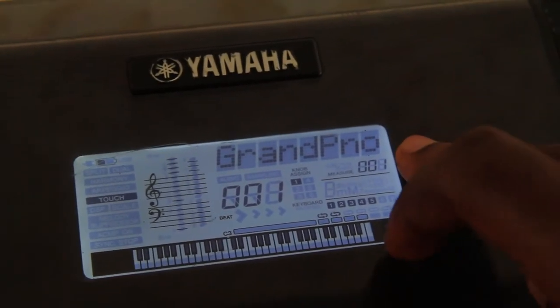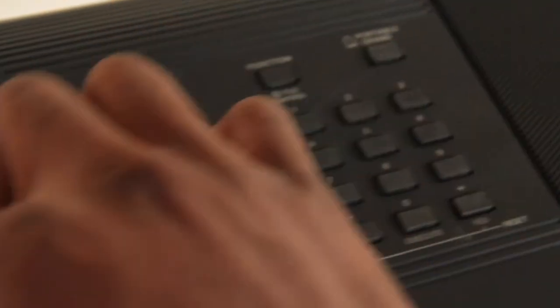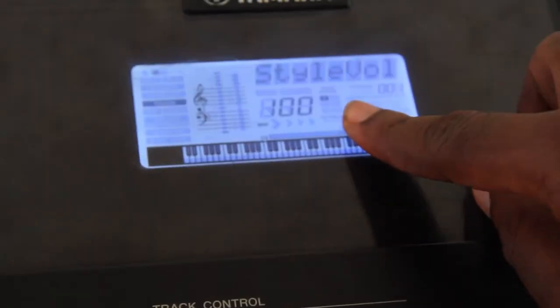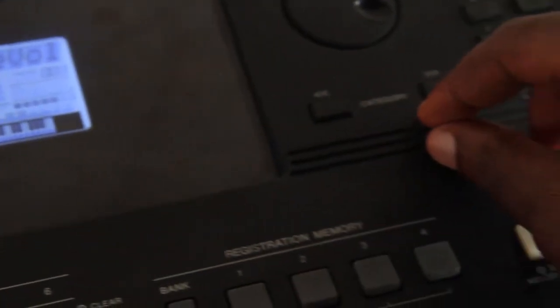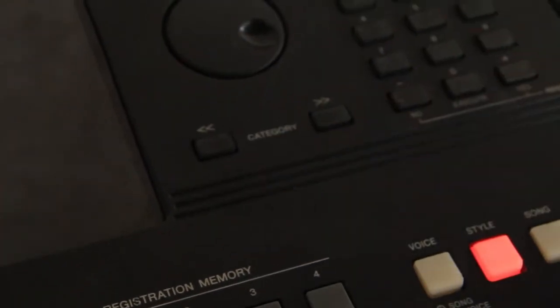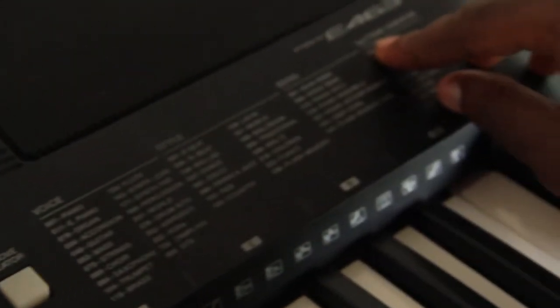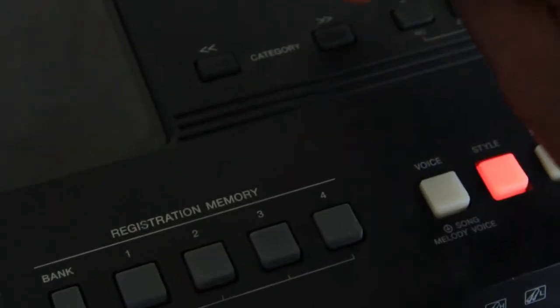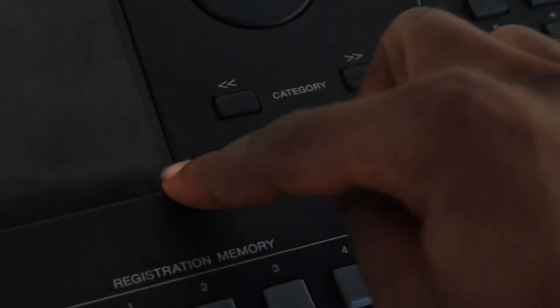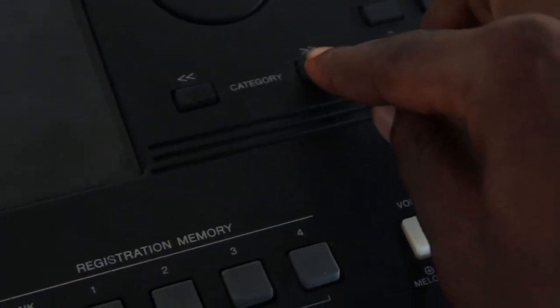So from grand piano now, the next thing to do is to look for the function button. Then you press the function button. You see style. And the next thing is to look for the category button. You can see here, I'm using PSR-E463, but any keyboard you are using, you can apply the same settings. So after pressing your function button, you look for your category button. You can see an indication here. This one is used to move to the next item, while this one is used to return to the previous one. So I'm using this one.